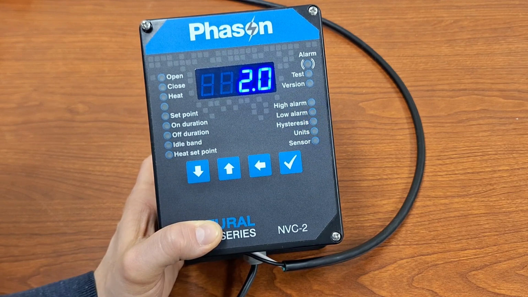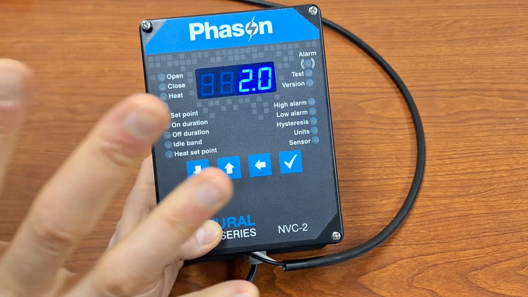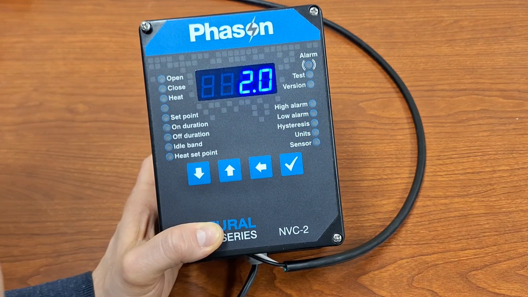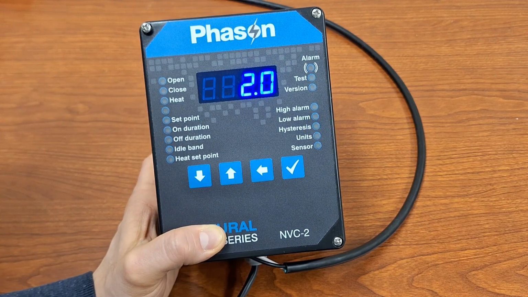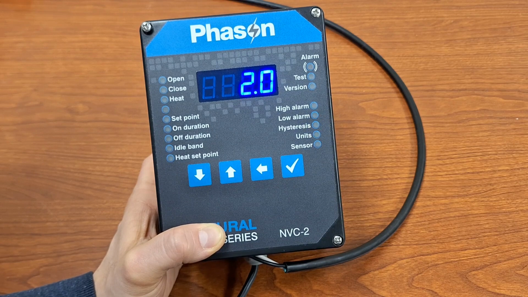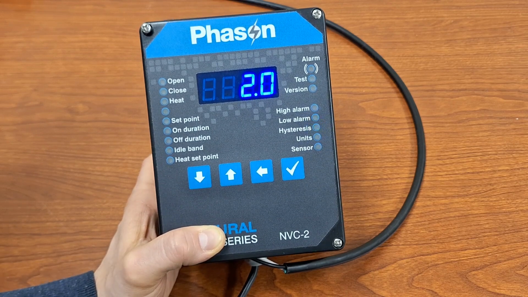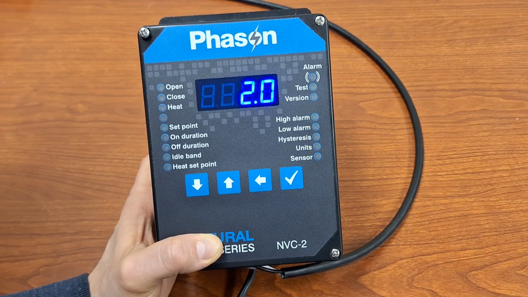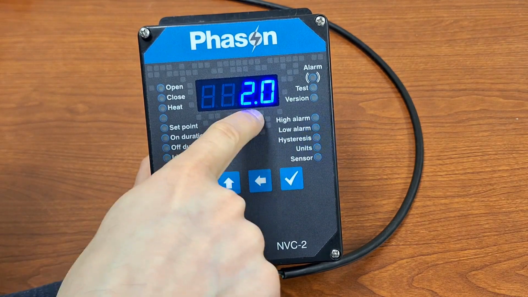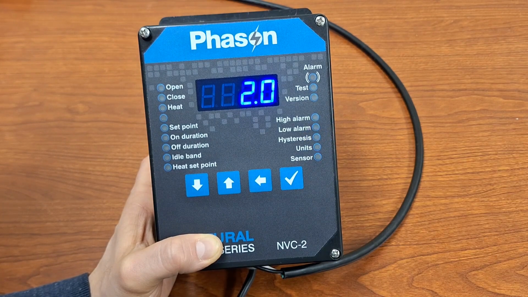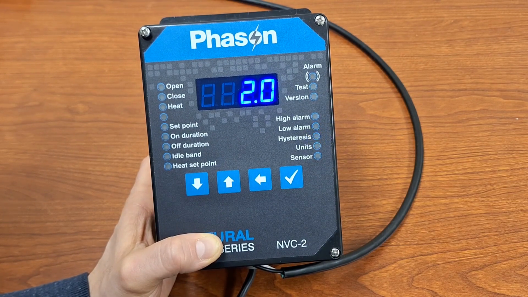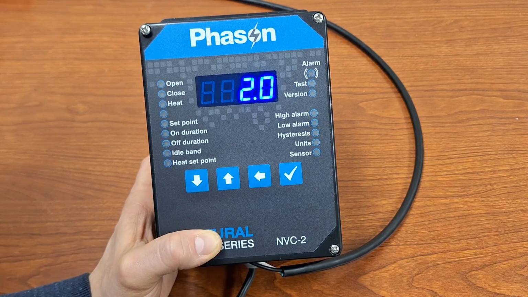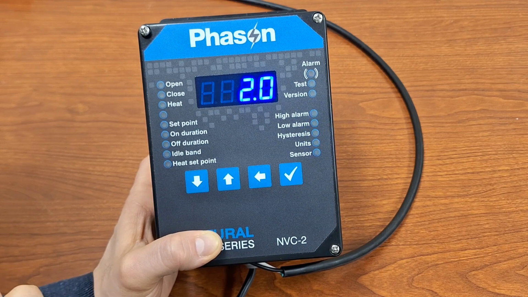I forget, but let's just say I set it to 74 degrees. If the temperature drops below 74 degrees, then our heater is going to turn on. It's not going to just heat up to 74 degrees though. With a hysteresis of 2.0, it's going to heat up to 76 degrees, and then it's going to turn off. So that's what that hysteresis means.